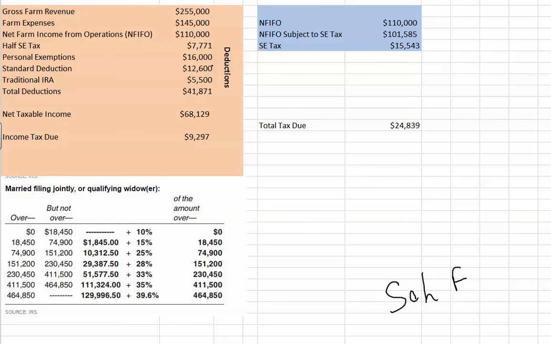Now here's what I forgot to show you in class, just an oversight on my part. Before you actually calculate the Social Security and Medicare, the federal government allows you to multiply that number by 0.9235. That's just a number that the Congress of the United States has decided upon and simply passed a law. So you get to reduce this number a little before you actually calculate the tax.